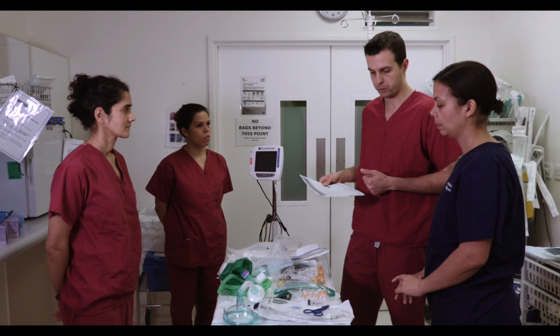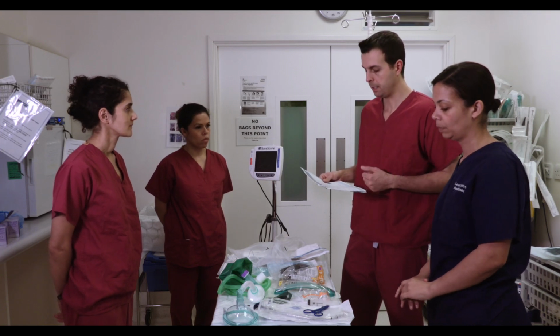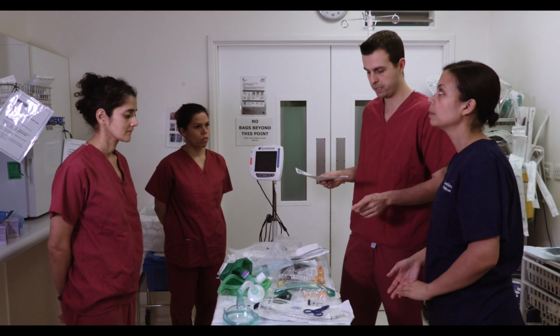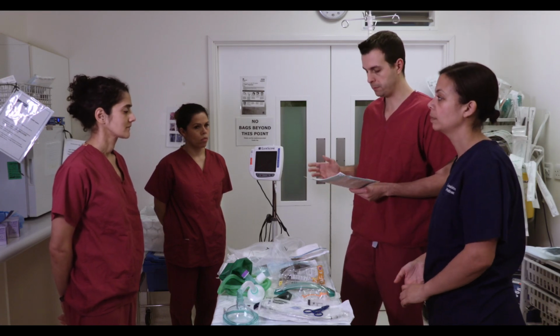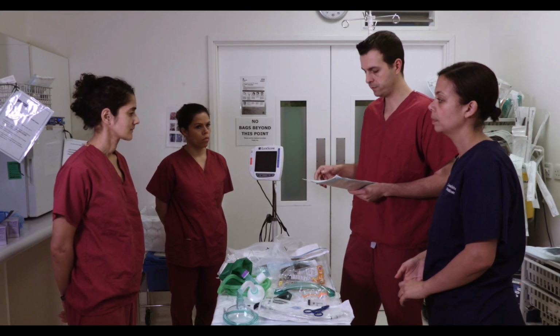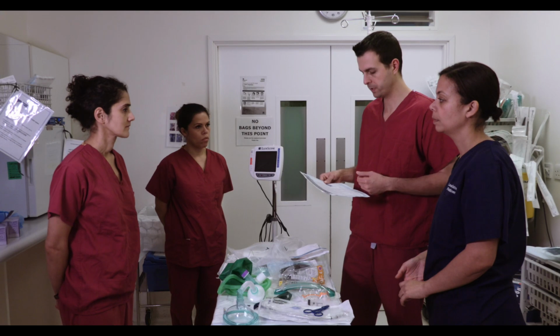Plan B will be supraglottic airway, which we have here. Plan C will be 2-person face mask ventilation with adjuncts, which we have laid out. Plan D will be emergency front of neck access for difficult intubation. I will be doing the front of neck access if we need to.